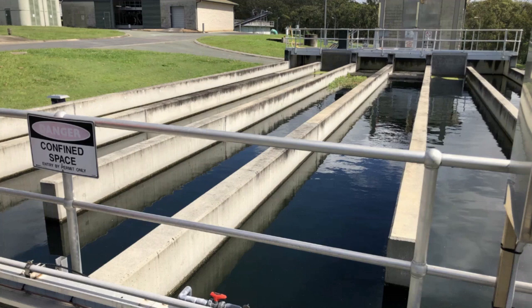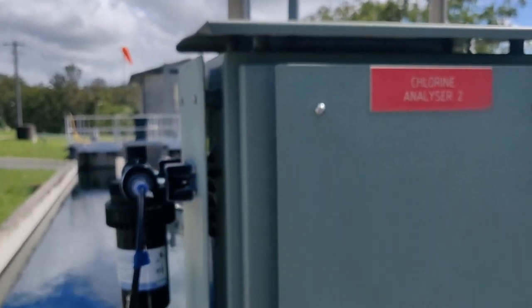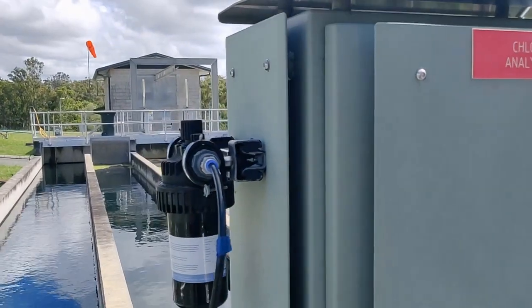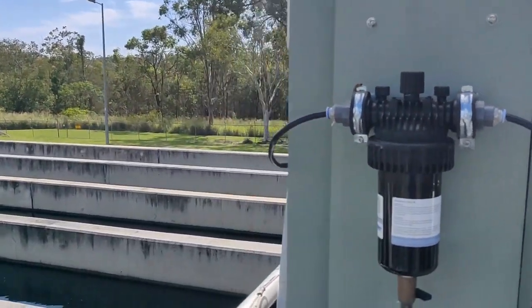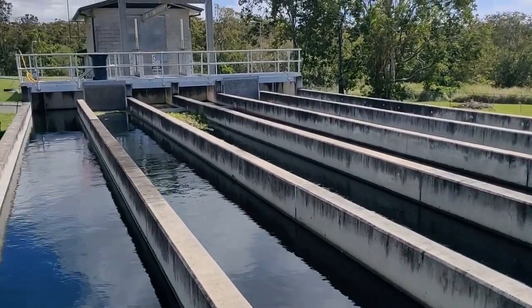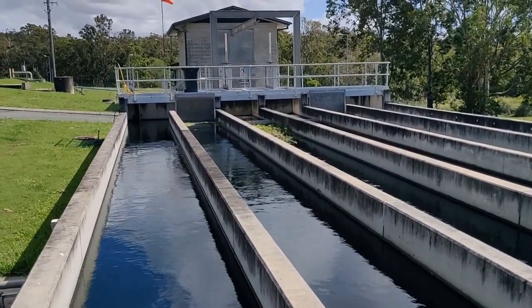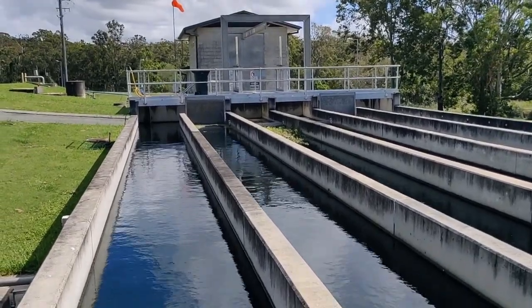The treated water from the clarifier is then sent straight to the chlorination tank. Chlorine is added such that there is about 0.01 milligrams per liter. The chlorine basically kills all the pathogenic organisms that are present in the water.